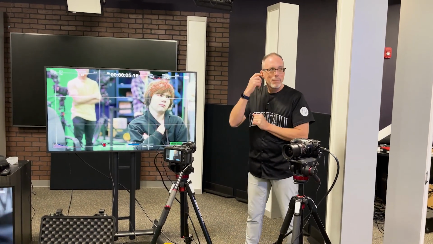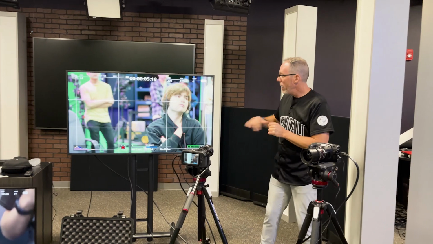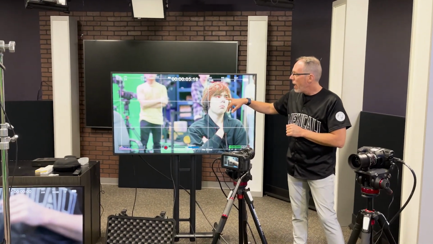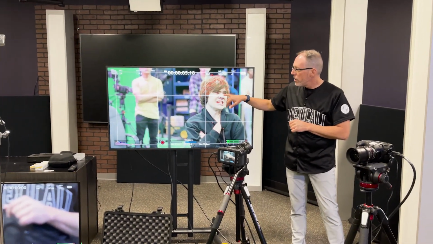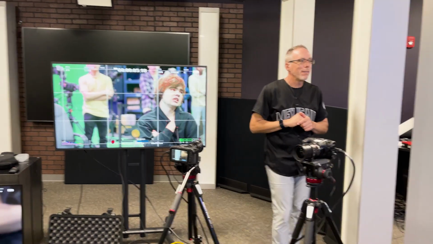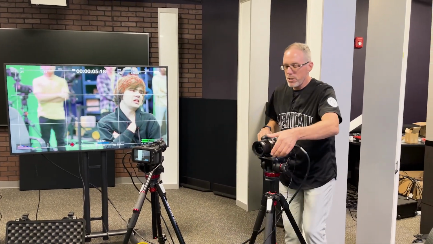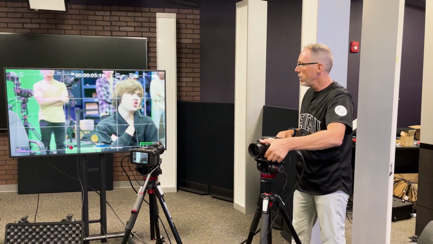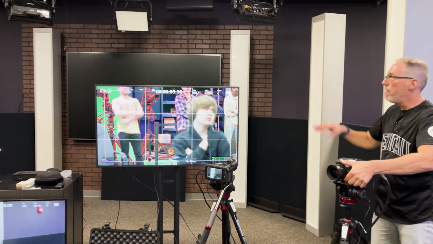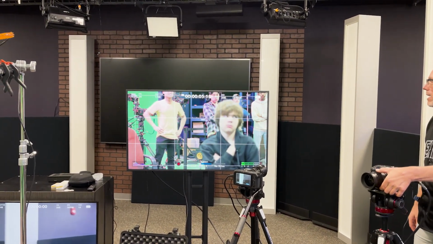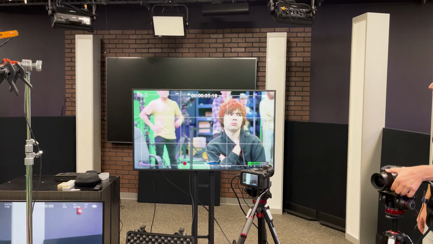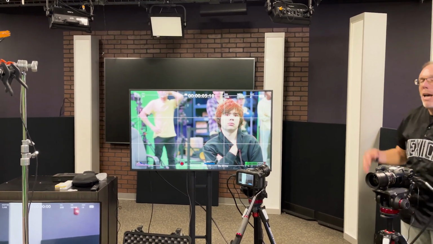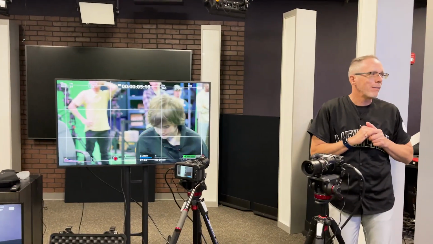Why is it red right there? Right here? It's kind of red sometimes. Yeah, and that's an indication of what is in focus. Okay? So if I change the focus to what's in the background, that turns red, okay? And as I focus more on Aiden, he turns red. It's to help you to understand what's in focus, okay?